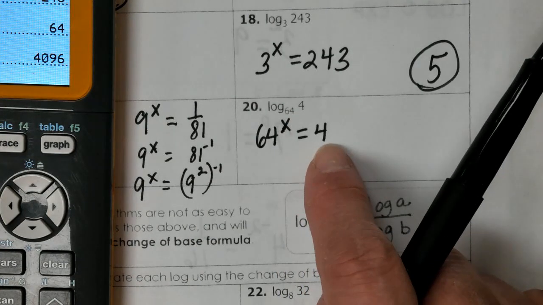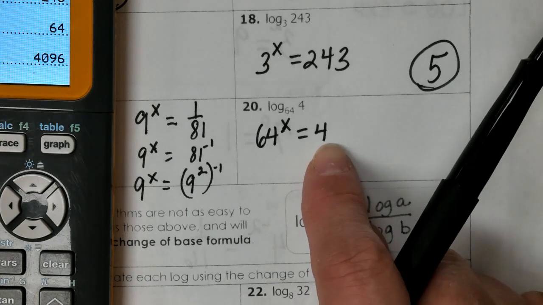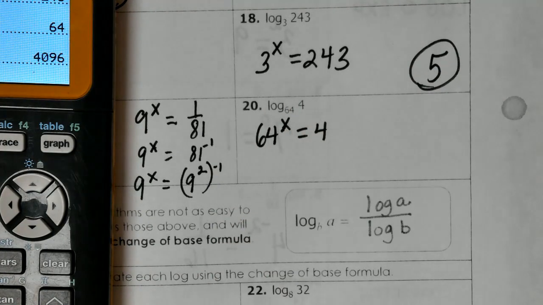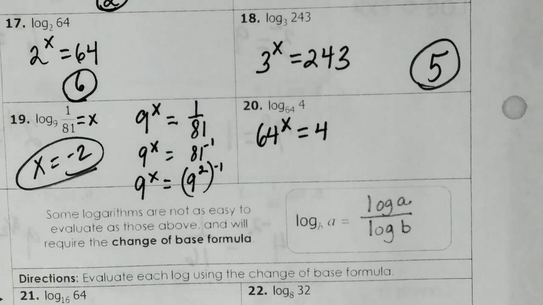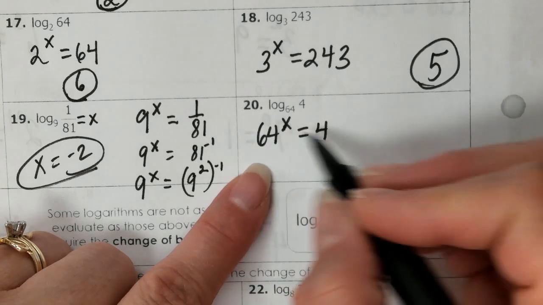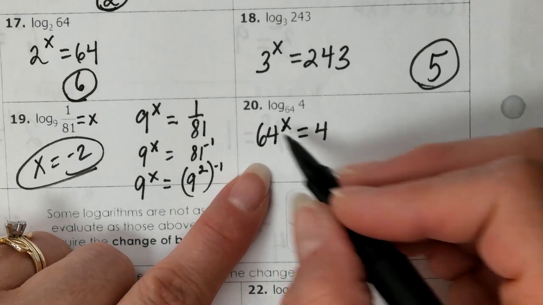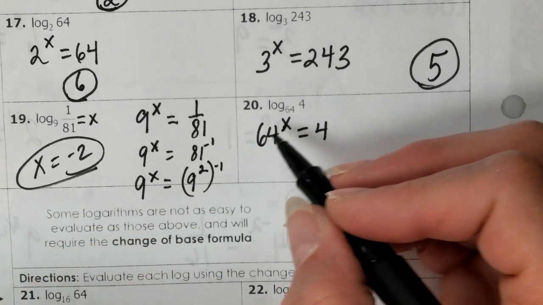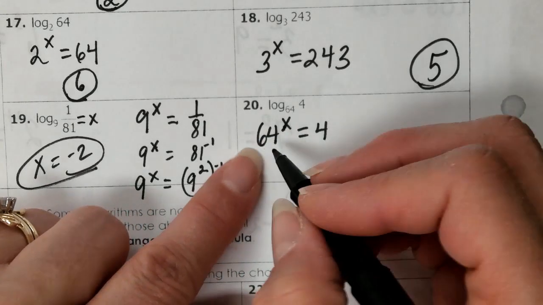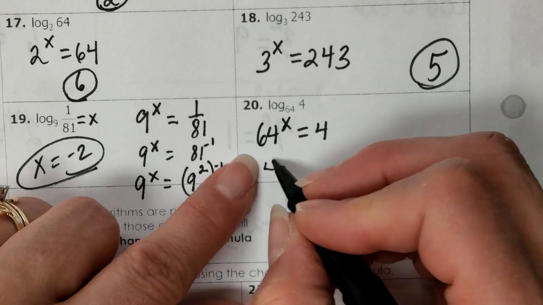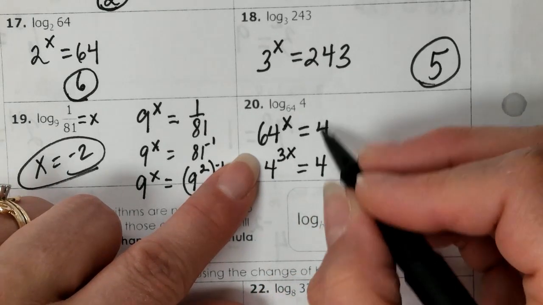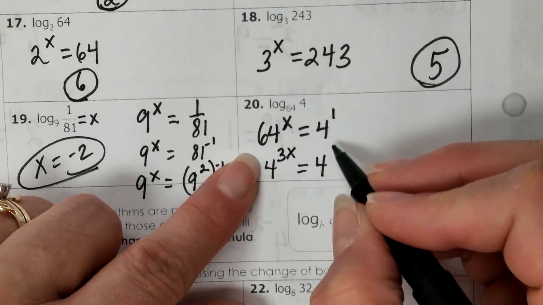It's a 4. A method that I would probably do, since we're trying to do them by hand, is I would change them to bases that match. Do you guys remember from yesterday how we made the big base numbers here match? And 64 happens to be 4 to the 3rd. And this 4 really has a 1 right here.